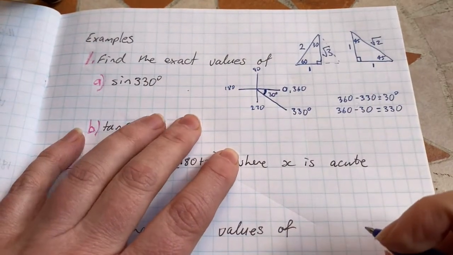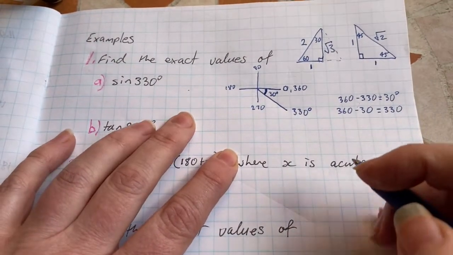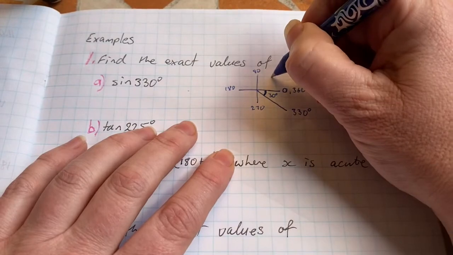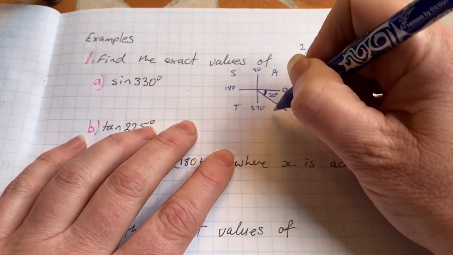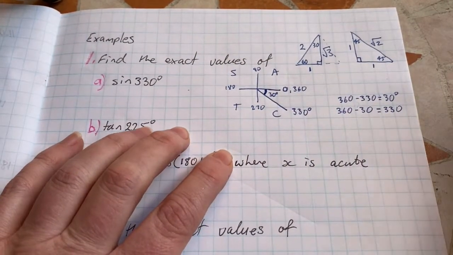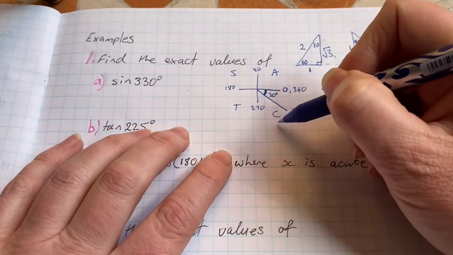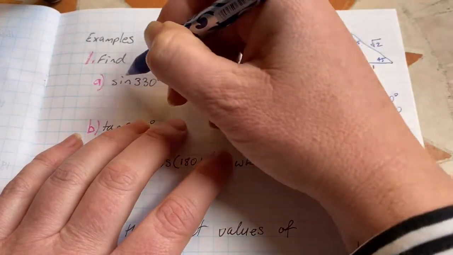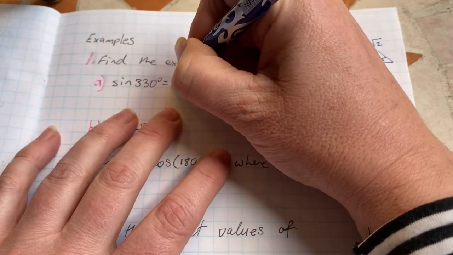So that's the first thing I think about. And then I think, okay, is my answer going to be positive or negative? So I do all stations to central. Actually, these two things, it doesn't matter which order you do it in. Now, cos is positive down here, which means sine is going to be negative.